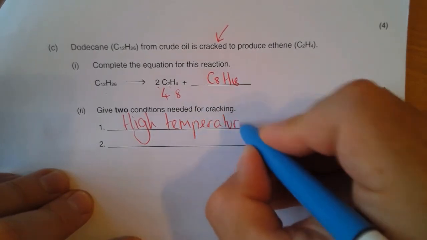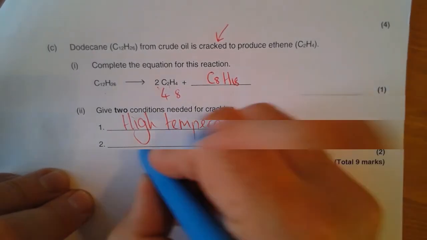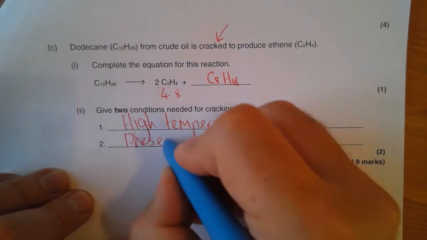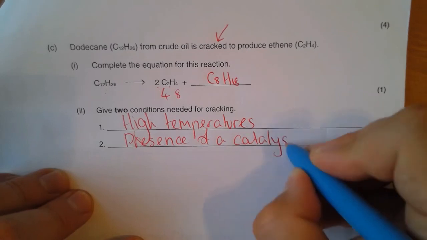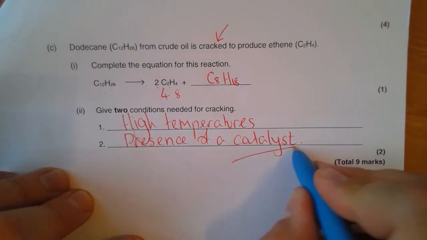2 conditions needed for cracking, so you need high temperatures to carry out the cracking reaction. So high temperatures, and you need the presence of a catalyst. You don't need to be able to name the catalyst, you just need to know that a catalyst is present. Okay, thank you very much.